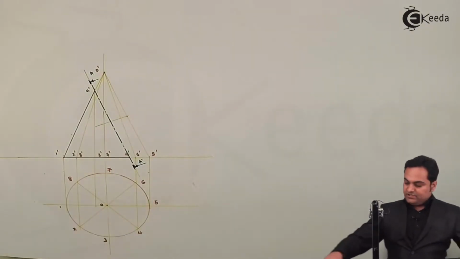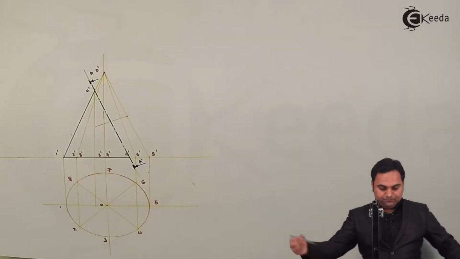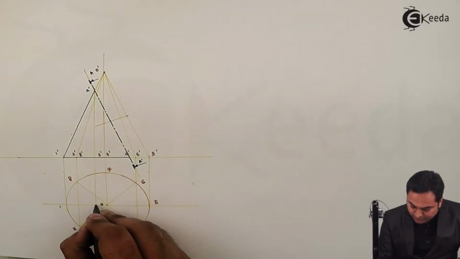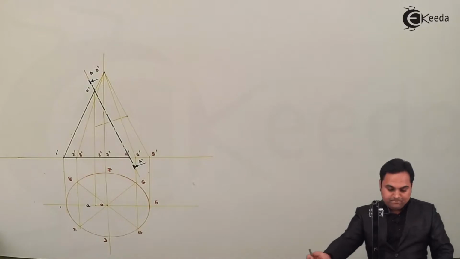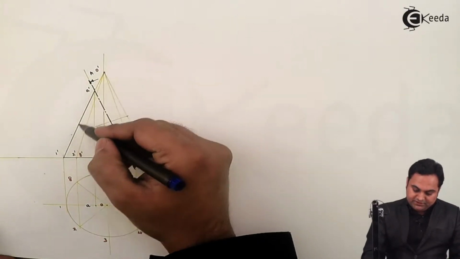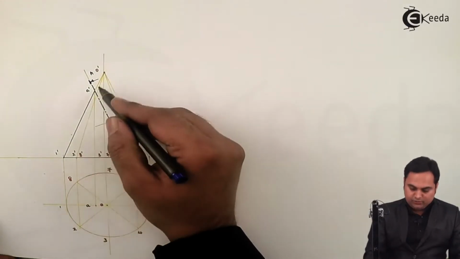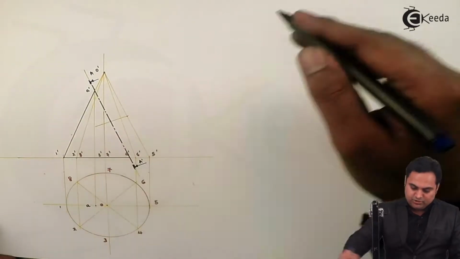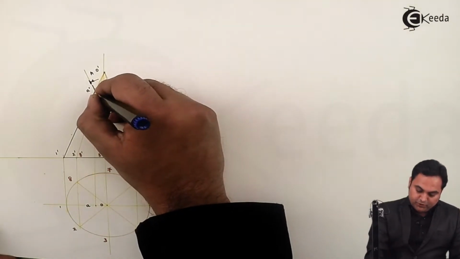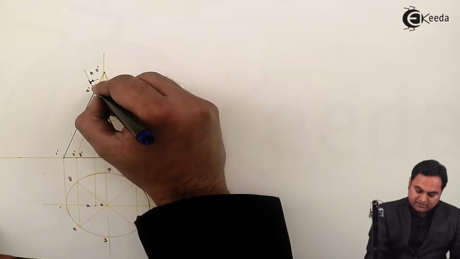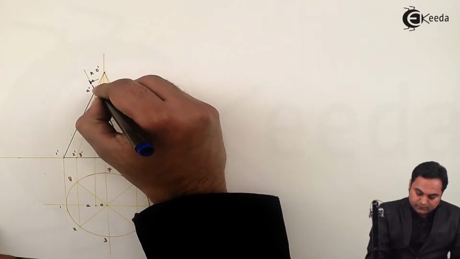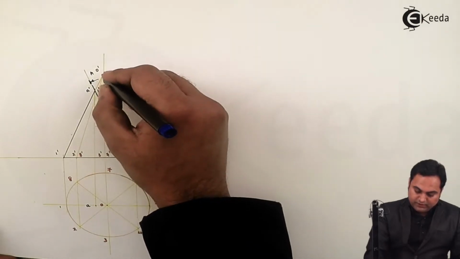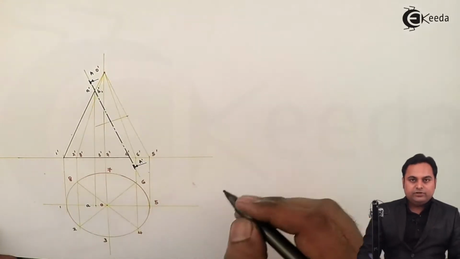So A dash has been projected in the top view. This will give me point A. Then the cutting plane is cutting the generators O dash 2 dash and O dash 8 dash at the same location. So it is cutting at this point. Where it is cutting O dash 2 dash, I'll say that point is B dash. And where it is cutting O dash 8 dash, that also I'll give the notation.